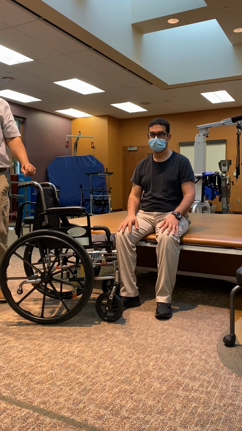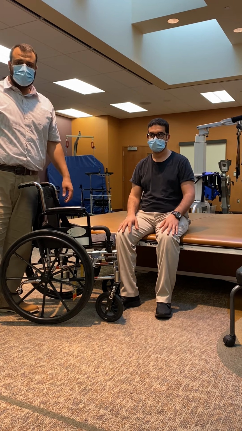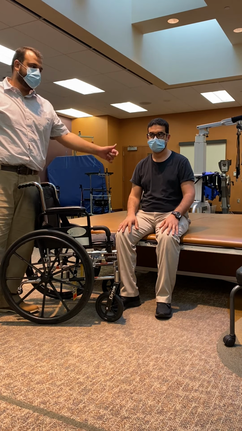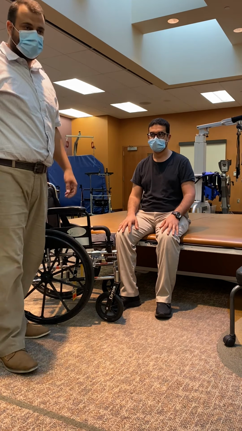So this transfer can be done in two ways, standing or sitting. And always we train our patient to transfer toward the strong side and toward the affected side. So with this patient, we can get him to the wheelchair, which is the strong side, then get him back to the mat, which is the weak side transfer. So I'll do it first in standing.